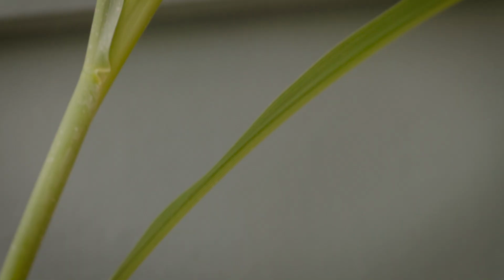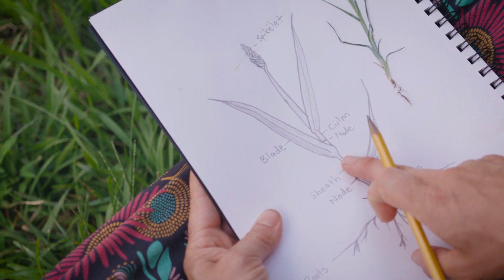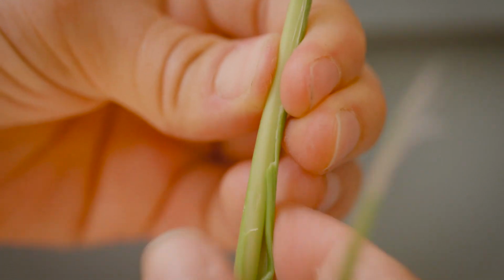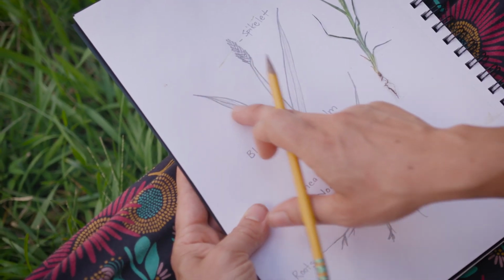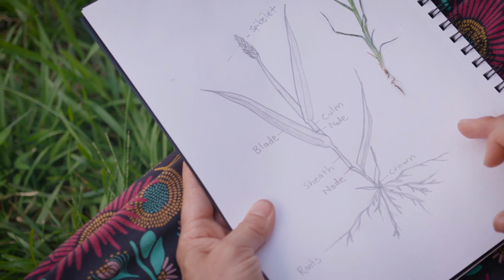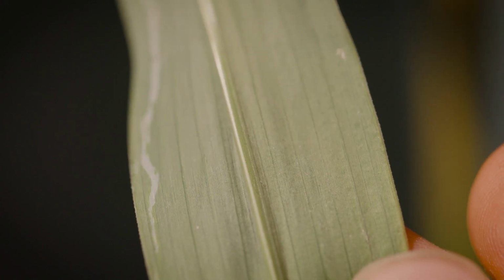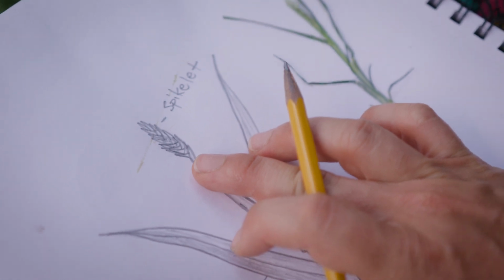Okay. Grass leaves are called blades, and they attach at the nodes. The leaves wrap around the culm before they start to stick out. The part that wraps around is called the sheath, and this part here that sticks out is called the blade. And on a blade, there are little lines that are parallel. Those are the veins. Grasses have flowers that grow in a structure called a spikelet.